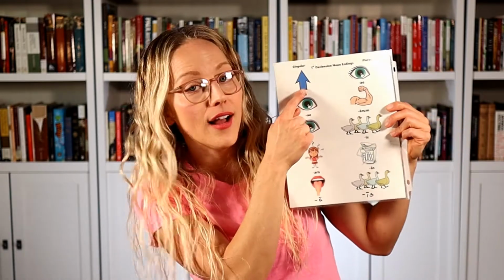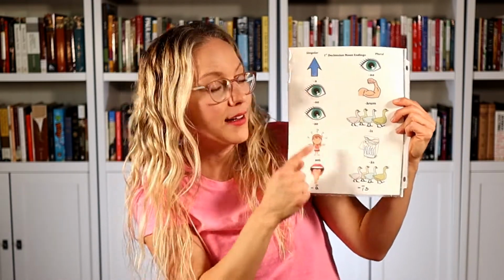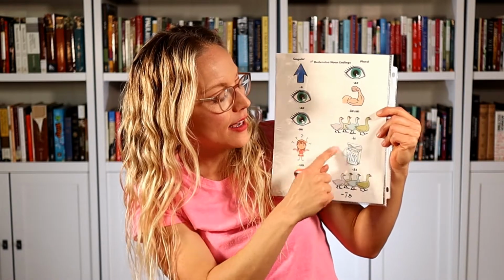So looking at singular first declension noun endings, we have "a" as in up, "ae" as in I don't know, and "am" as if you're going to the dentist and you have to open your mouth wide. Okay, and then we have "arum", "is" as in geese, "as" as in floss, and "is" as in geese again. So when I am teaching this, I will simply be pointing at each picture to help the kiddos remember the right sounds. Okay, and that's always been very helpful for us.